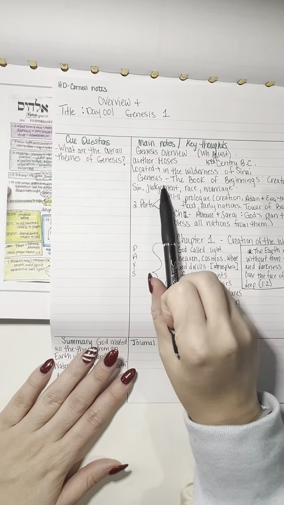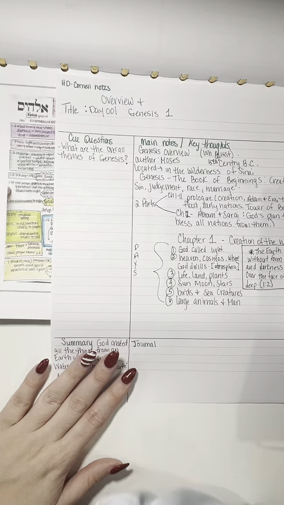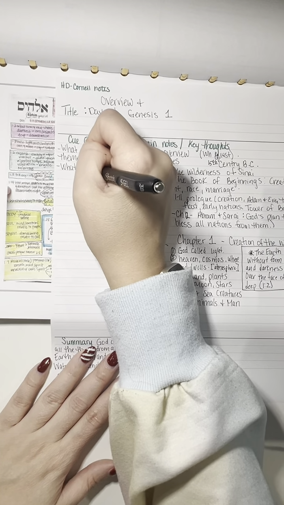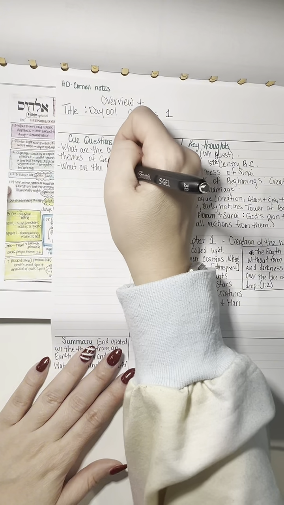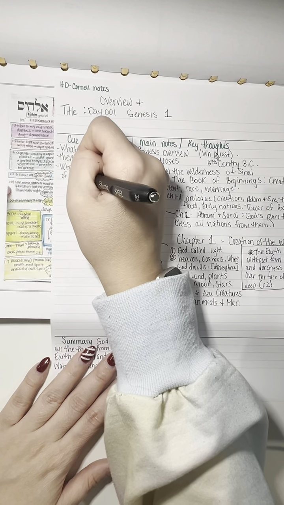Now they're right here. These are the overall themes. What are the 2 parts of Genesis?